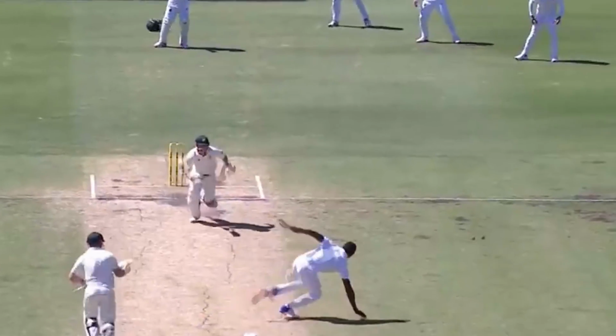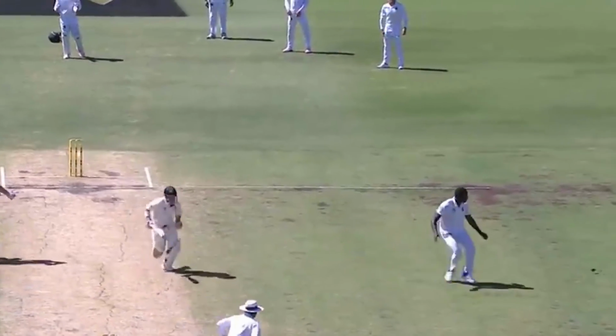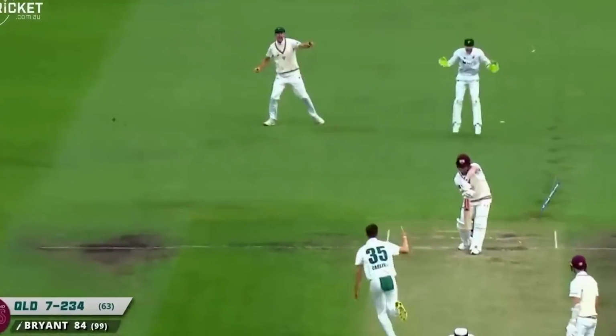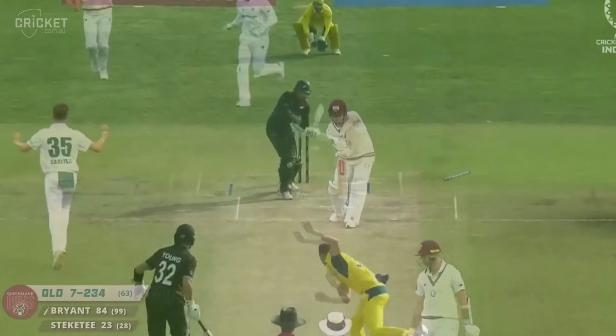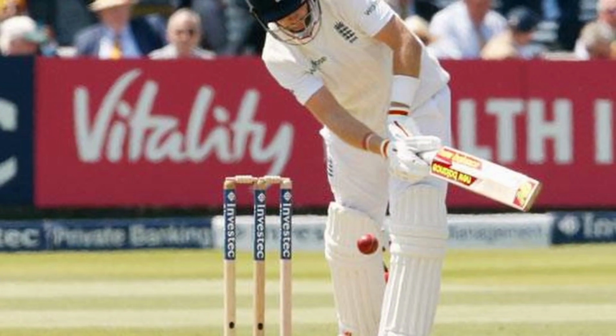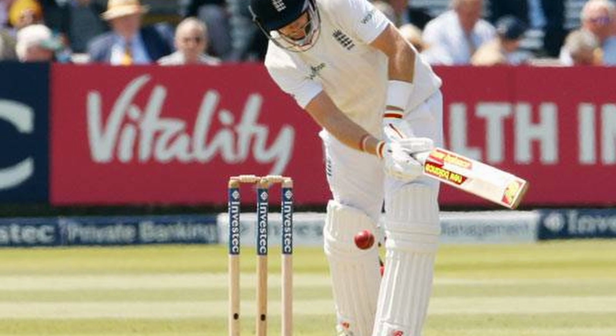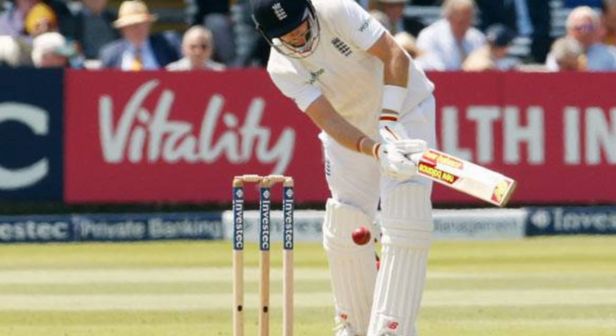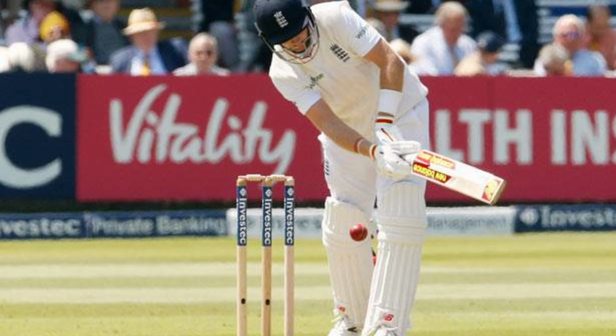The bowler and the fielders try to get the batsman out by various methods. The most common ways to get out are: Bowled. The bowler bowls the ball and it hits the stumps, knocking off the bails. Caught. The batsman hits the ball and it is caught by a fielder before it touches the ground. Leg before wicket. The batsman blocks the ball with his leg, and the umpire decides that the ball would have hit the stumps if the leg was not there.